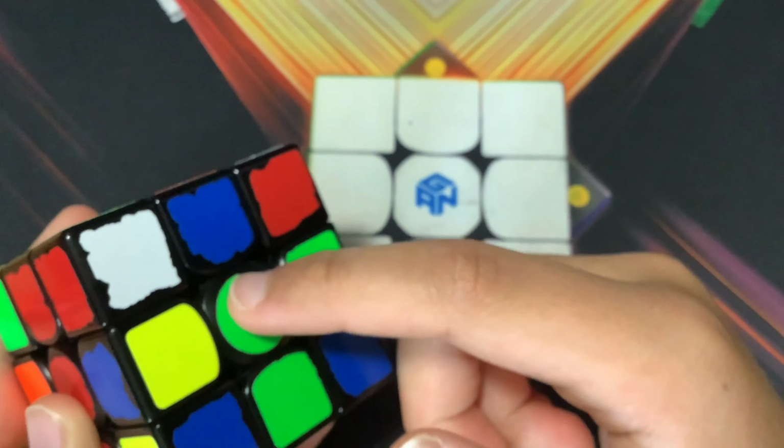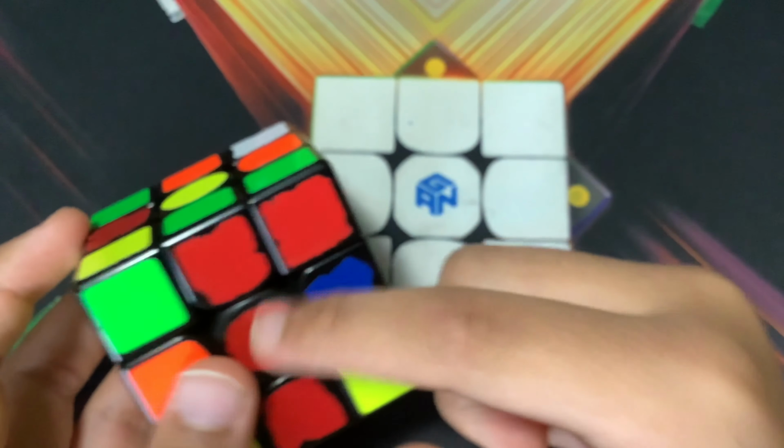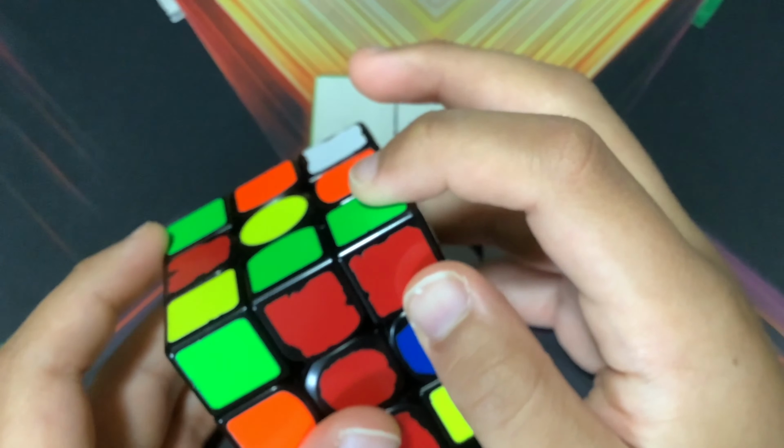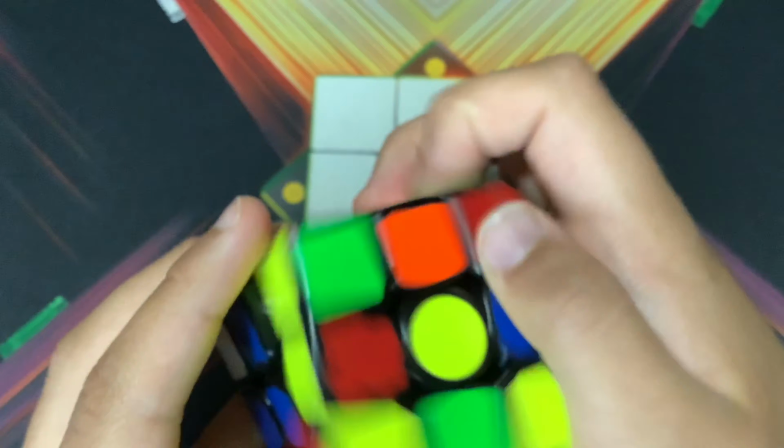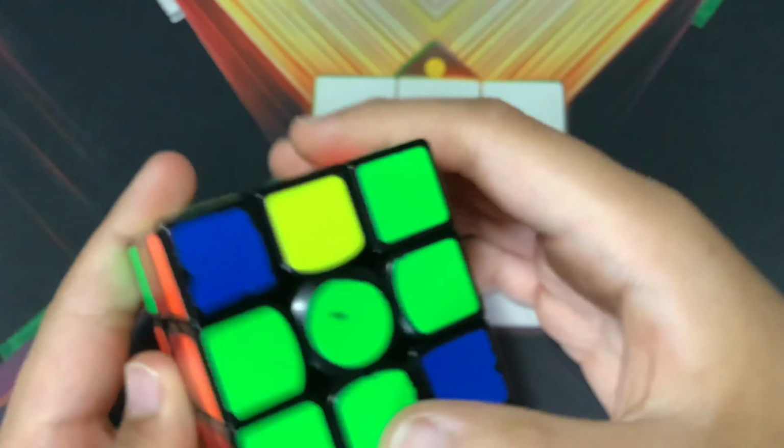So there's green and there's red. So what we do here is R prime U prime up until it's down here. So now it's there. So that was one time.